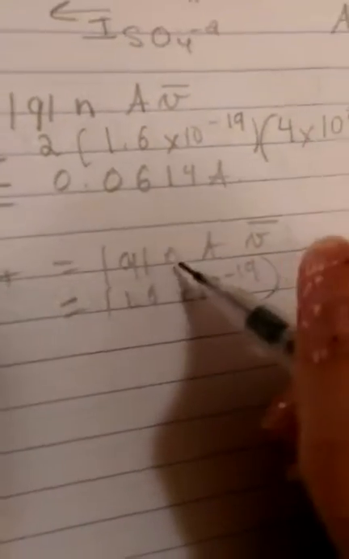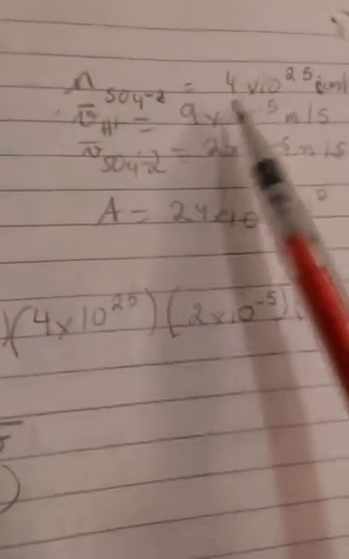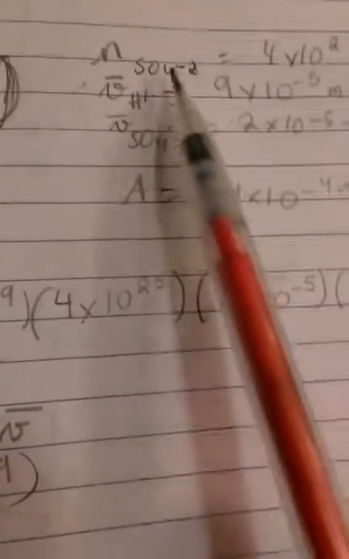For the I of H plus, it's basically the same thing. You do Q N A V. For Q, we only have one charge, the plus, so it's 1.6 times 10 to the negative 19. And for N, we know that there is 4 times 10 to the 25th ions per meter cubed, and there's a negative 2 charge on that. So if we just multiply it, there's 2 times as many protons, H plus, floating around per meter cubed. So it's just going to be 2 times that number.